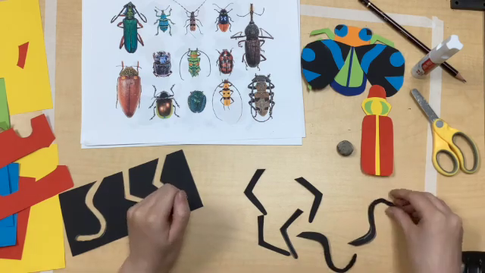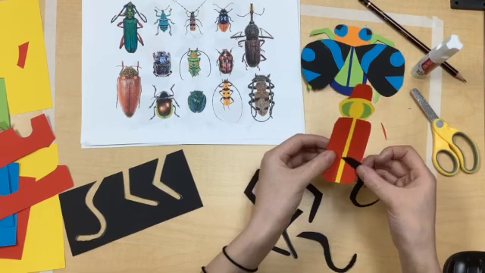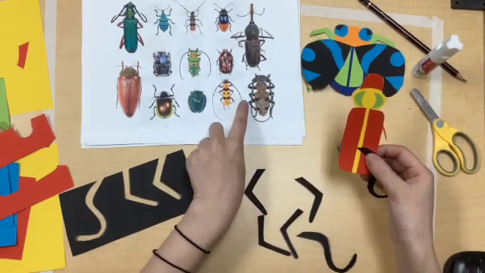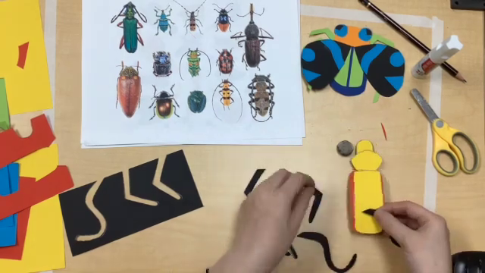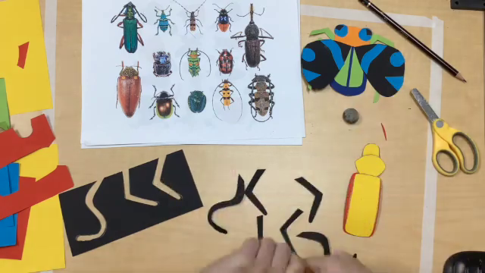Okay. How do I glue on my legs? Do I just put it on the top? Do the legs come from the top of the bug? Oh, that's where the wings are. Okay, no. I have to put them on the bottom. So let me flip my bug over. You can see my funny pencil lines. Let me get my glue stick.